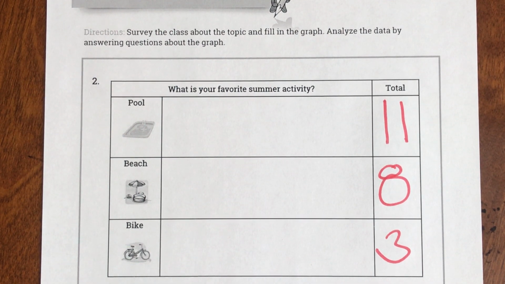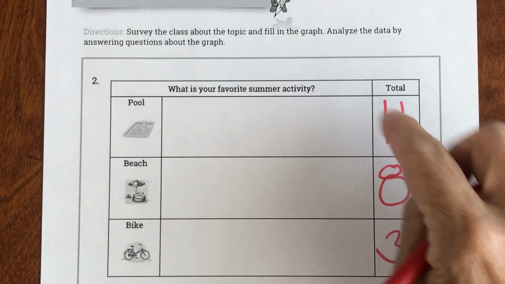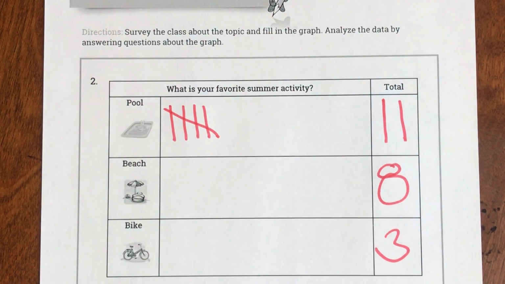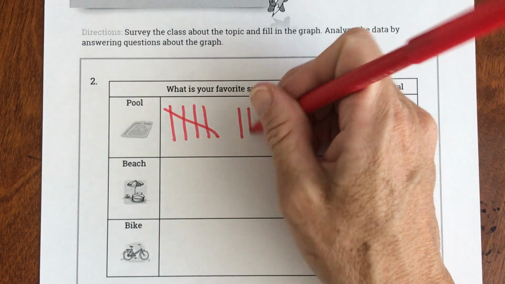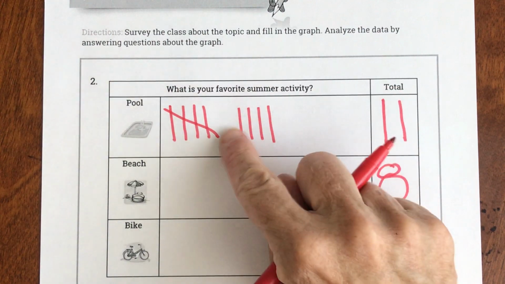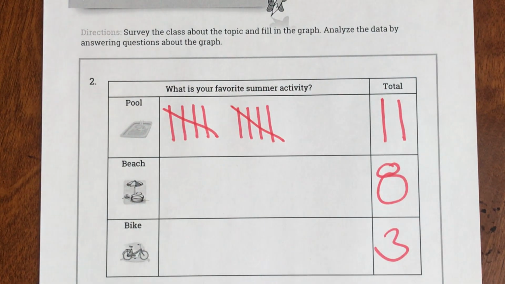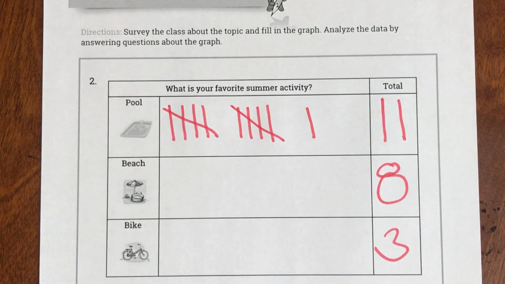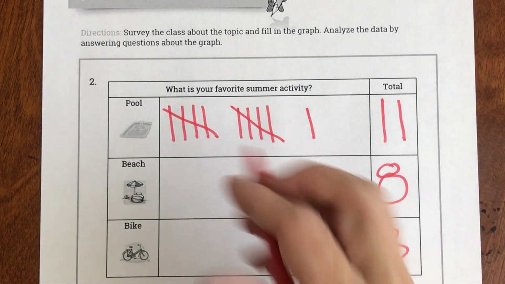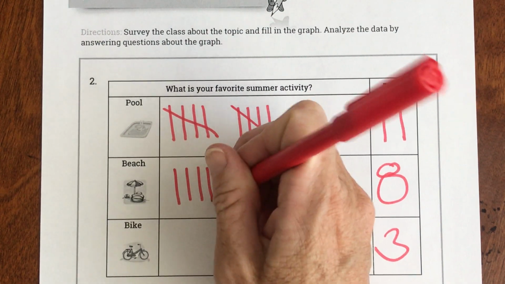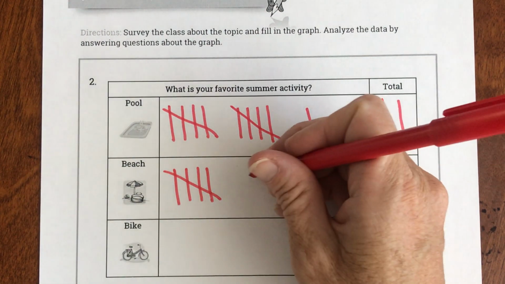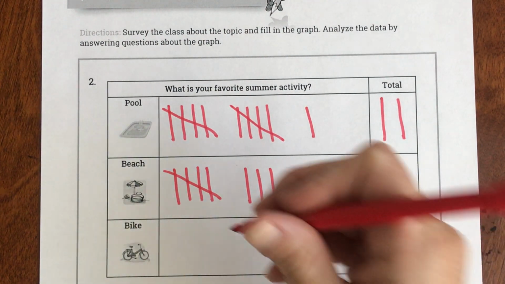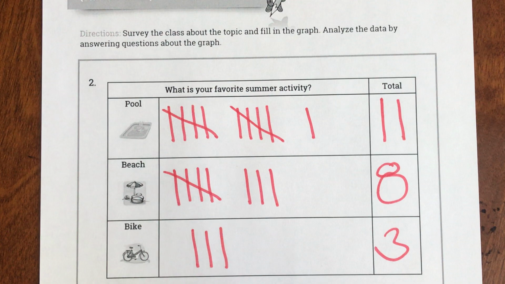Okay, so how will I write these in our tally marks? Ready? For 11, I'm going to do 1, 2, 3, 4, 5, 6, 7, 8, 9, and then there's 4, so 10, and 11. So I have a group of 5, and 1 more. Okay, for the 8, how are we going to do that? 1, 2, 3, 4, 5, 6, 7, 8. And for my bike, I have 1, 2, 3.